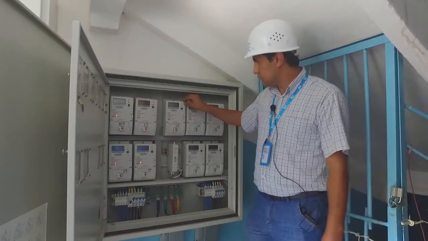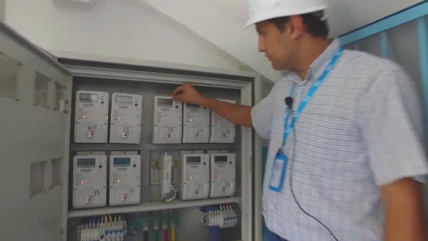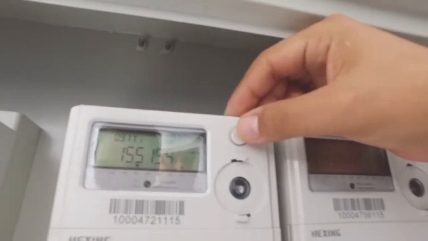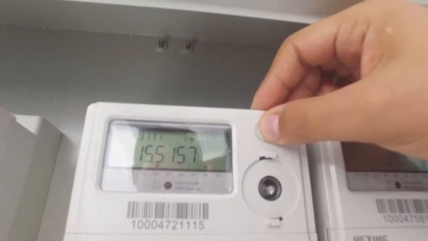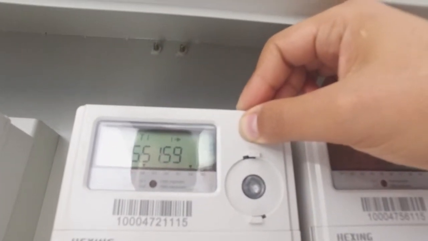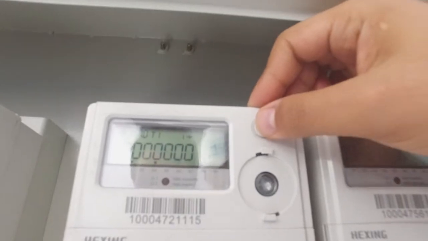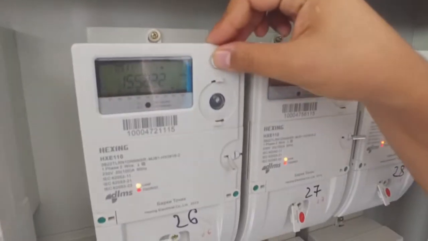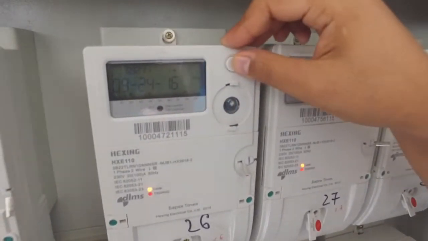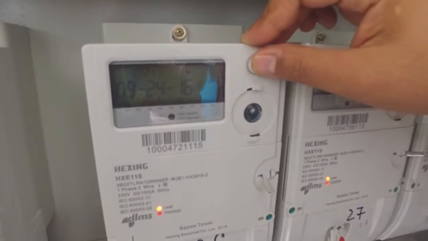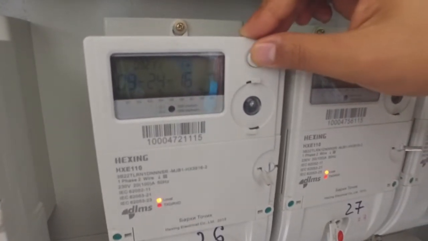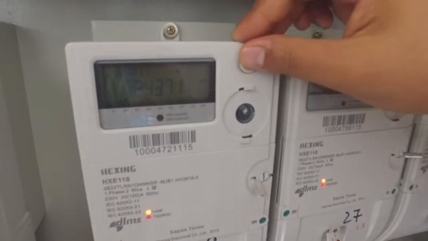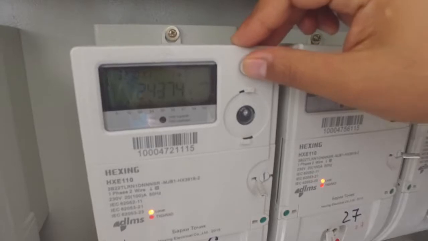Our meter has many showing pages, and you can easily check them by pressing the buttons. For example, what are we seeing now? Now we see the date. Now we see the time. Next page. Now we see the date. Next. Now we see the voltage, the incoming voltage.